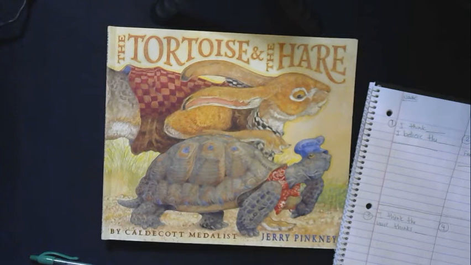I think the hare thought, hey, I'm faster than the tortoise. I'm going to win for sure. But the hare pretty much was surprised, shocked almost, did not expect the tortoise to keep going, did not expect the tortoise to actually pass him, did not expect the tortoise to actually win the race.